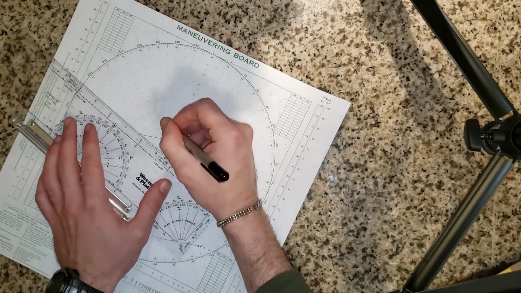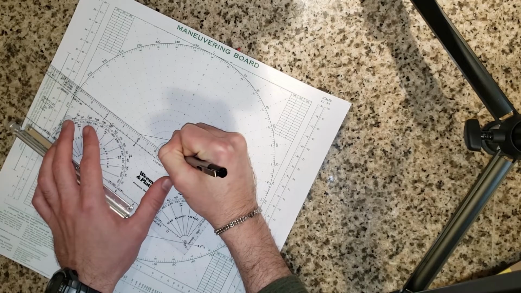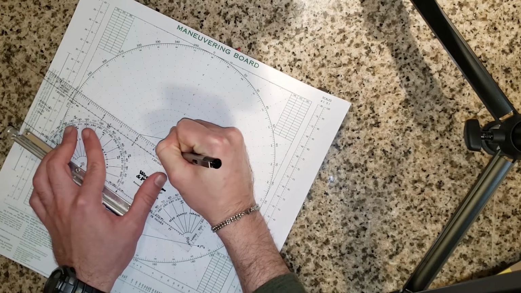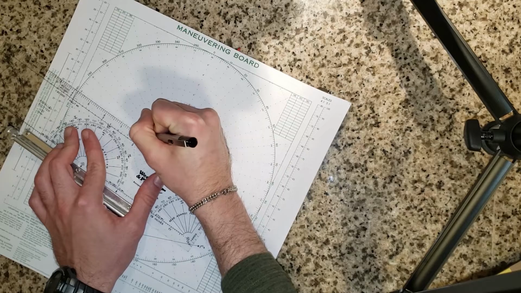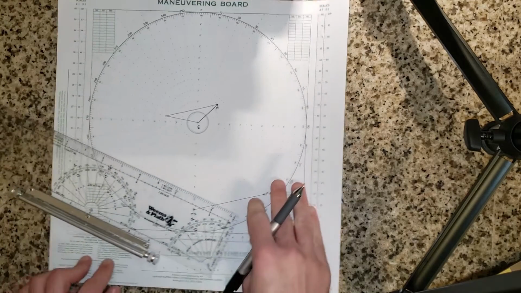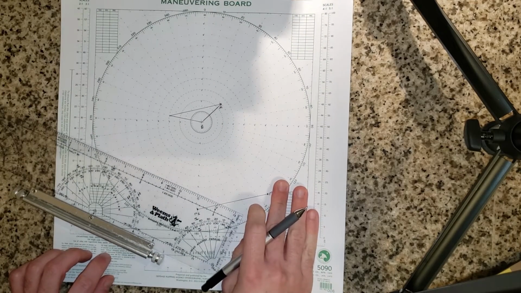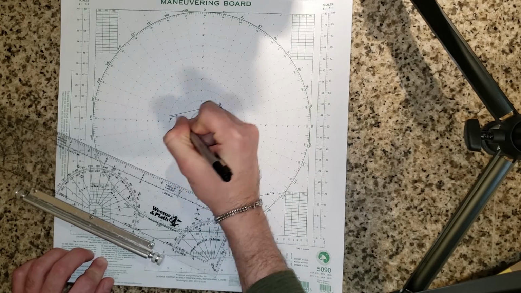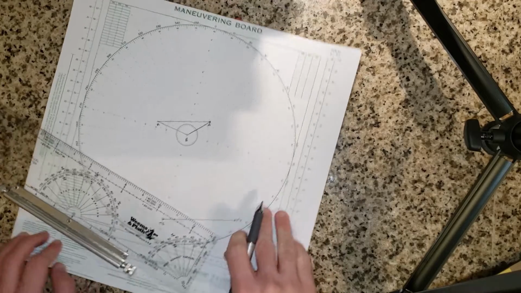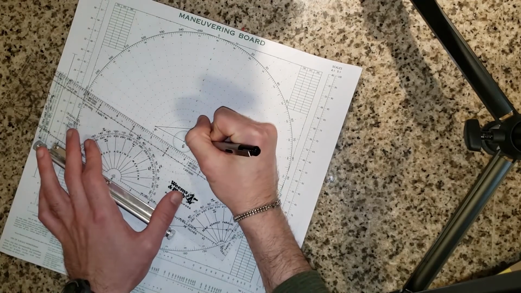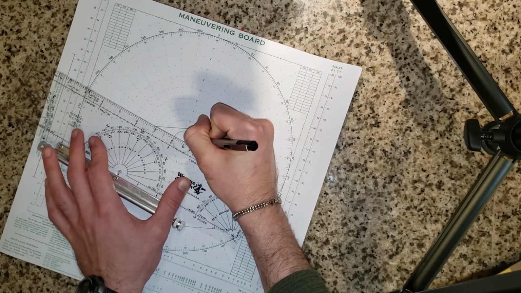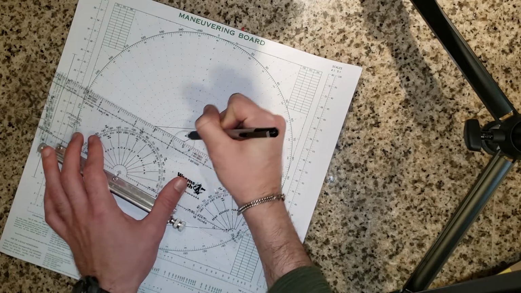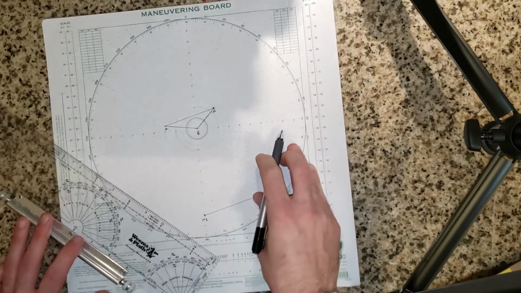We'll go ahead now and complete the vector. As we mentioned, it's an SRM line. So that means this point is labeled R. And we get our true course to drive, which is 280 degrees true.